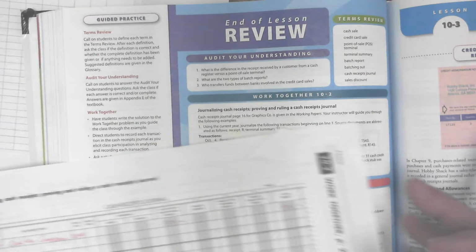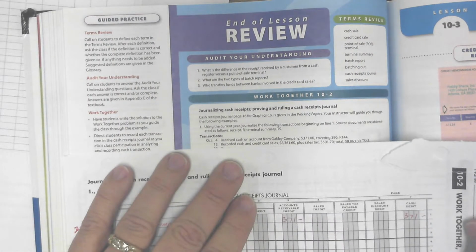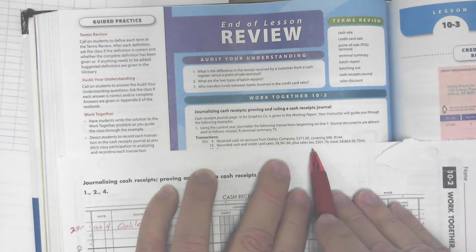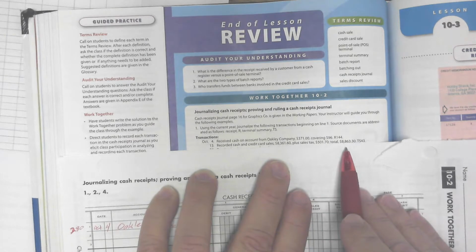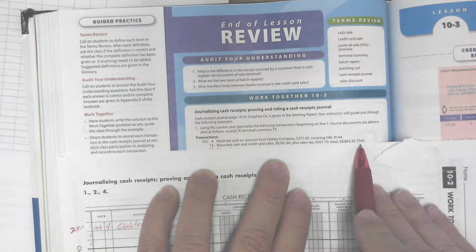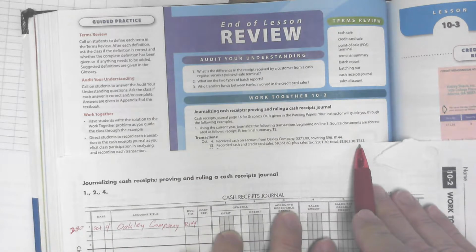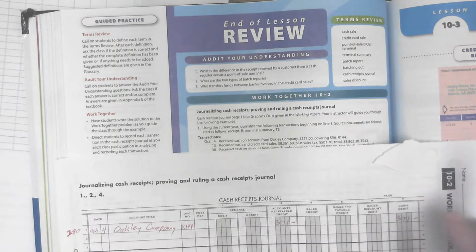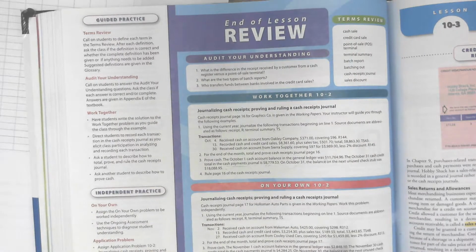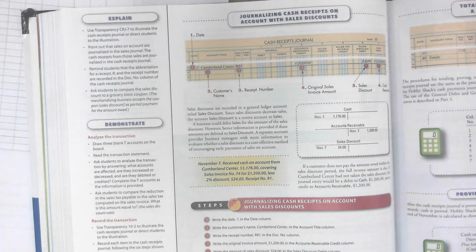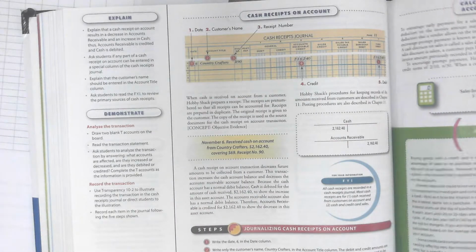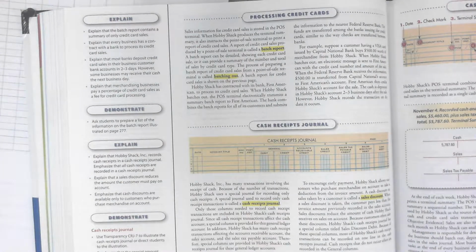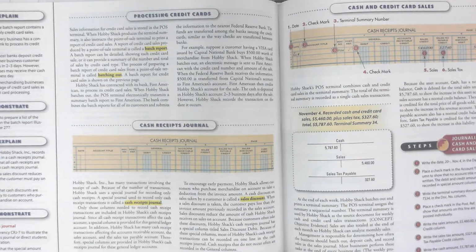So on the 13th, we had cash and credit card sales, tax, and our total, and our document number of TS43. So we'll find our example. So that's on page 279.